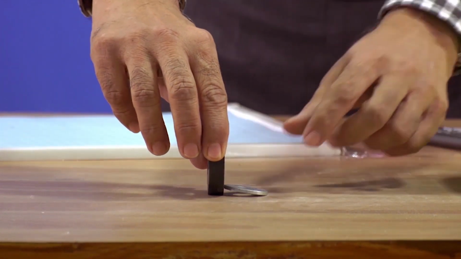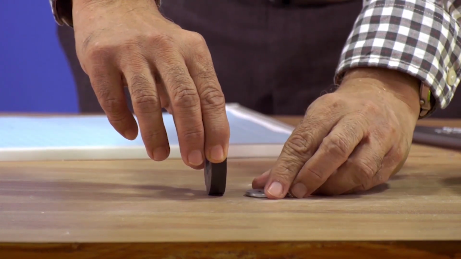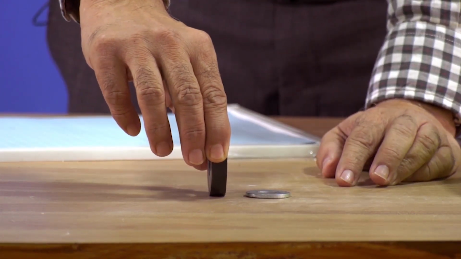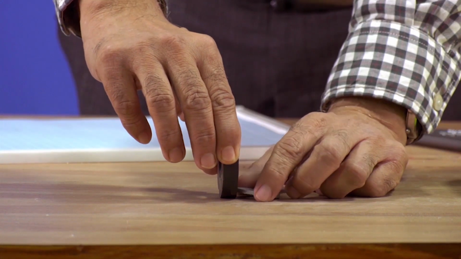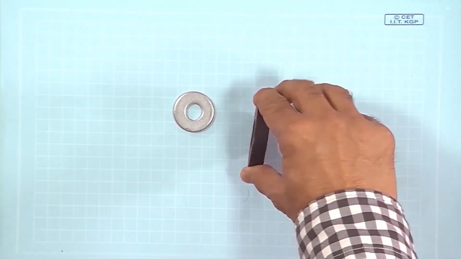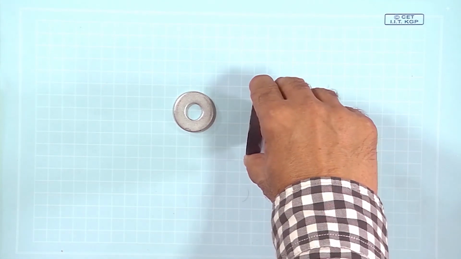You have possibly noticed that the ring moves towards the magnet when it has not touched the magnet. We can show it again over here. The surface is slightly different, but the entire thing remains the same.